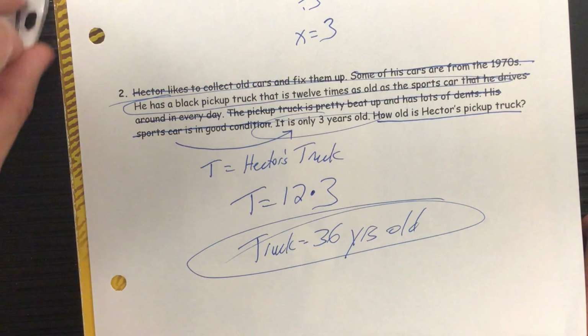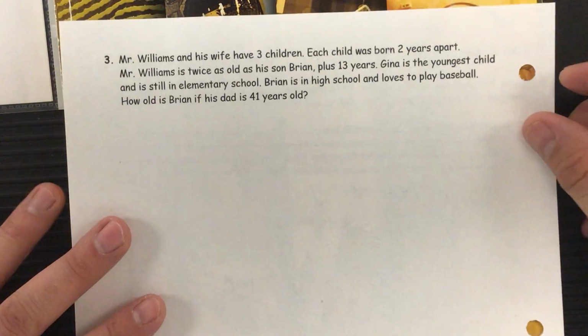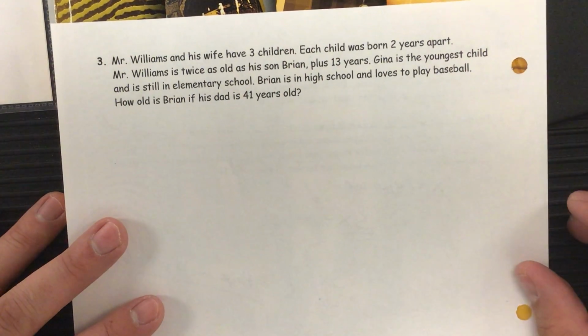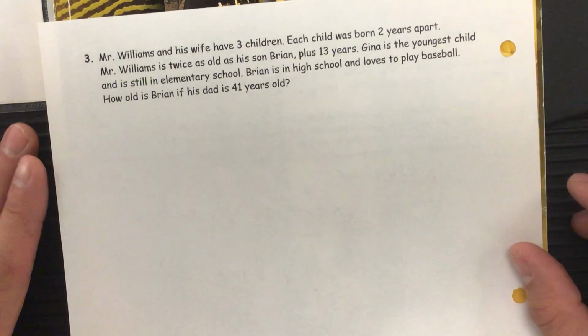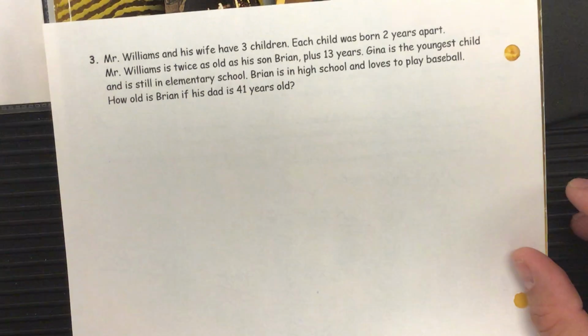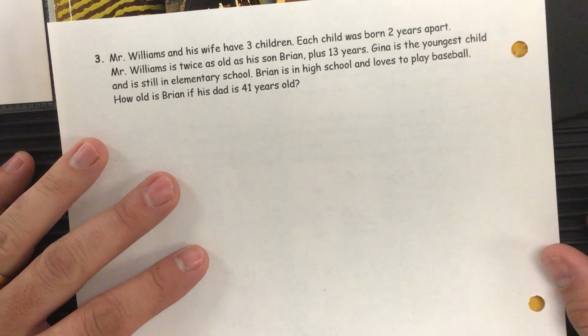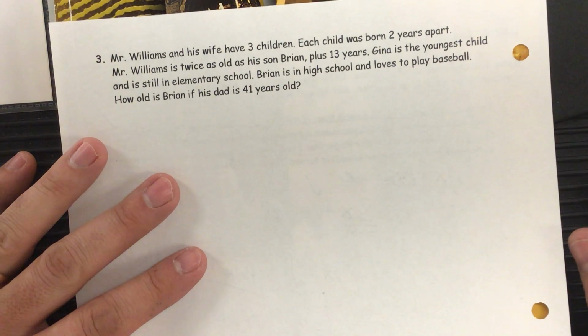Last and final question. Mr. Williams and his wife have 3 children. Each child was born 2 years apart. Mr. Williams is twice as old as his son Brian, plus 13. Gina is the youngest and still in elementary. Brian is in high school, loves to play baseball.